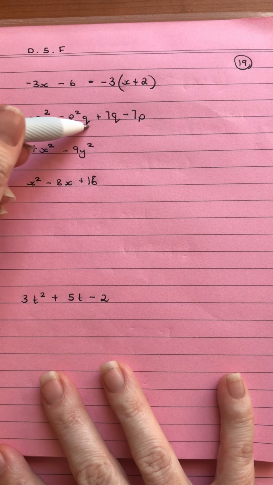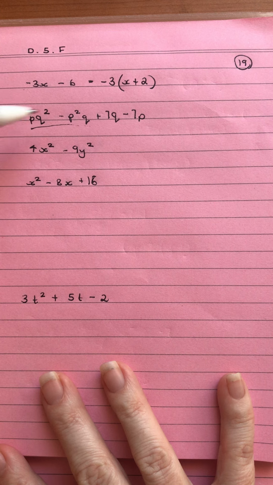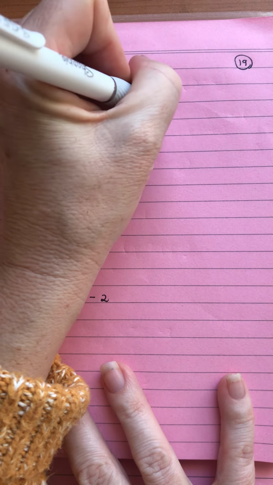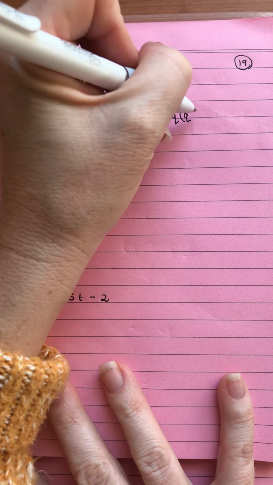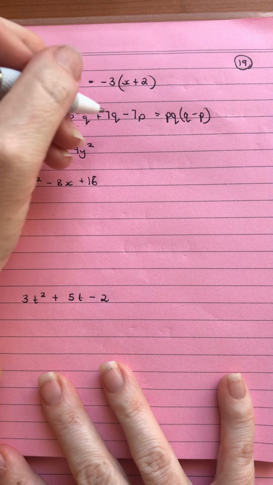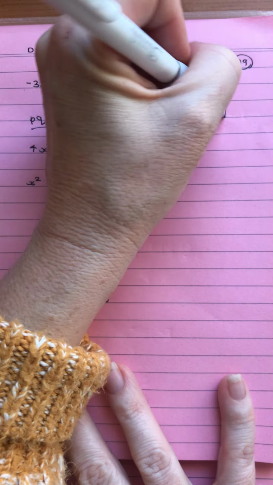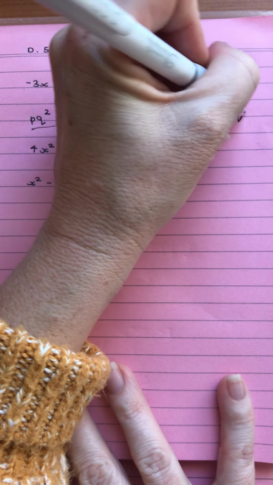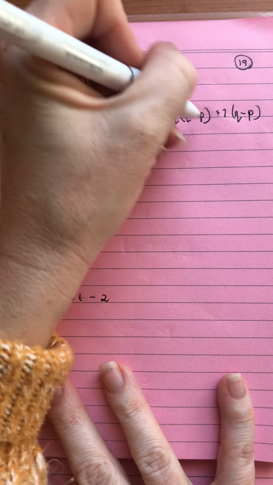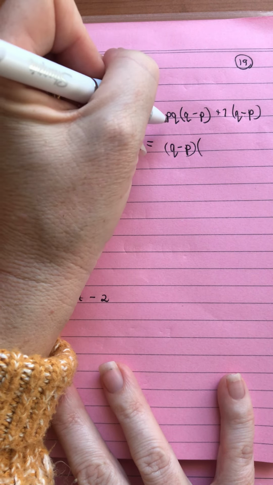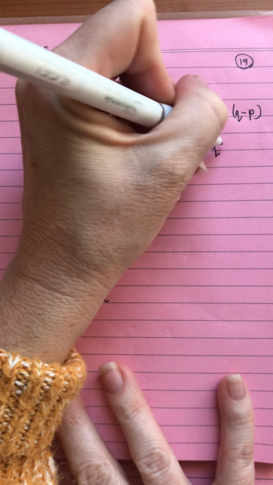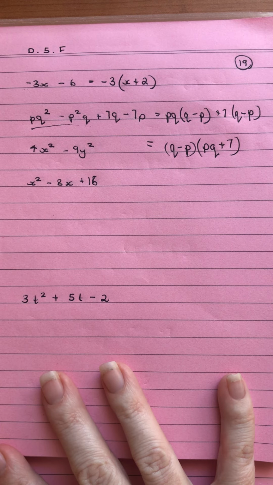Looking at the second one, we're looking at those first two terms. They have a common factor of PQ, so then that would leave us with Q take P. And then looking at the second two terms, they have a common factor of 7 outside of Q take away P. So we can take that common bracket out, Q take away P, and put that at the front. And then in the second bracket, we'll go PQ plus 7.